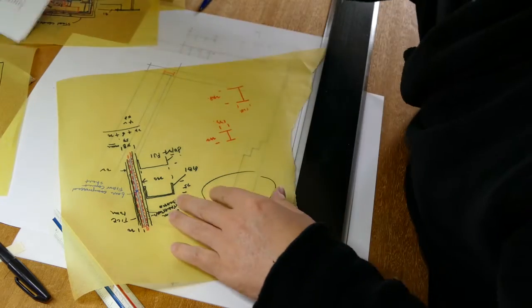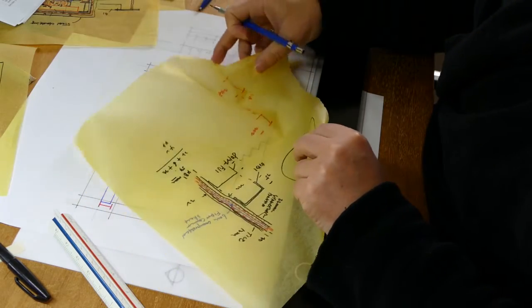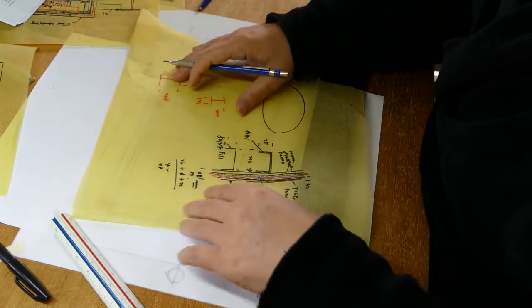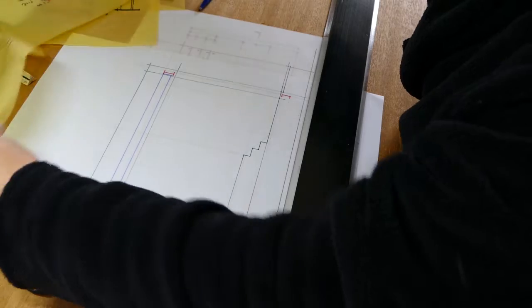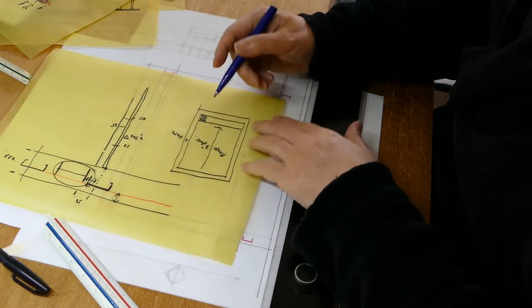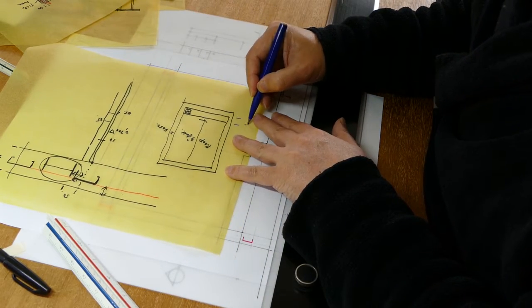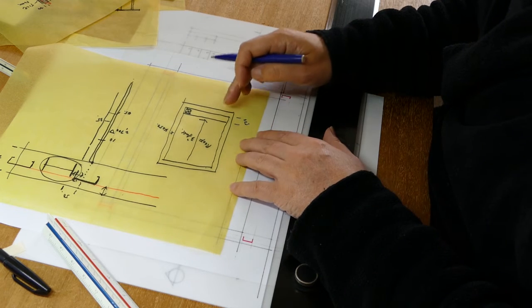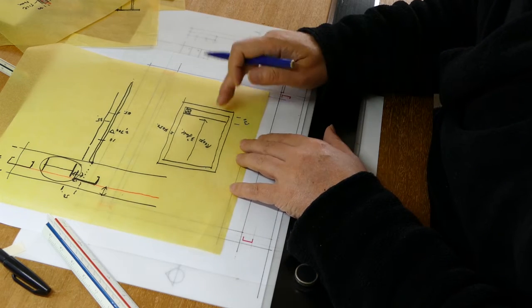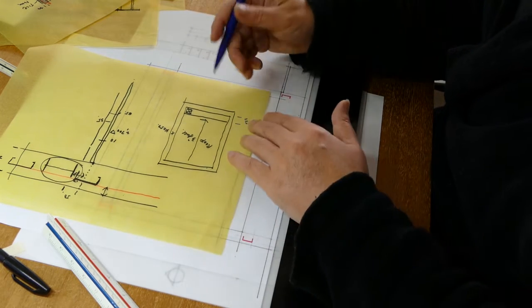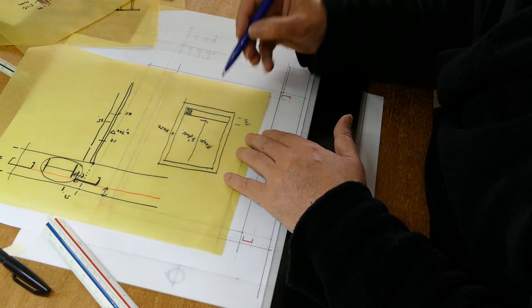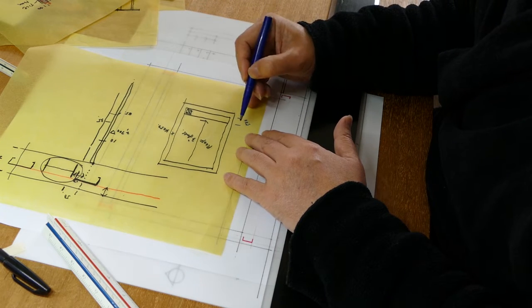Okay, trays. What I'm saying here, that width will have about 500 millimeters. A bit larger is better, because if there is excessive water, they have to cope. Okay, so 500 millimeters.